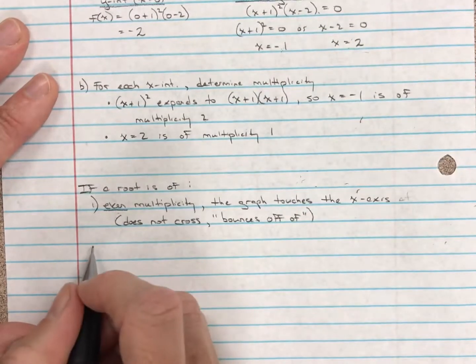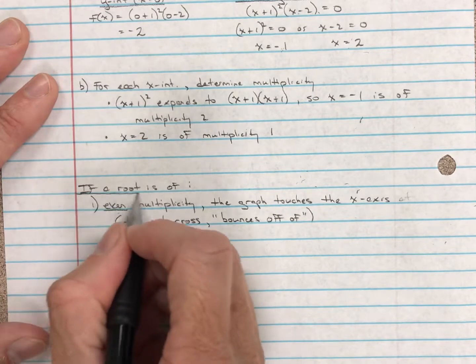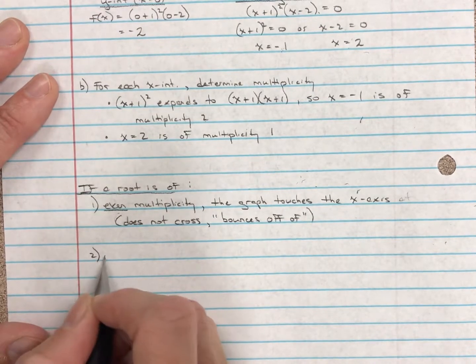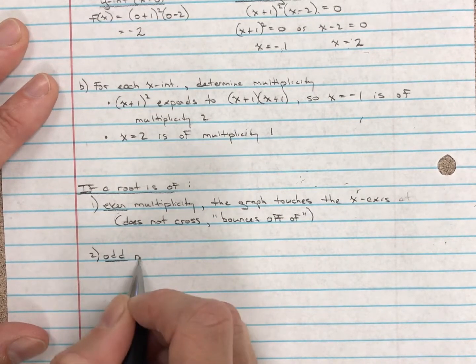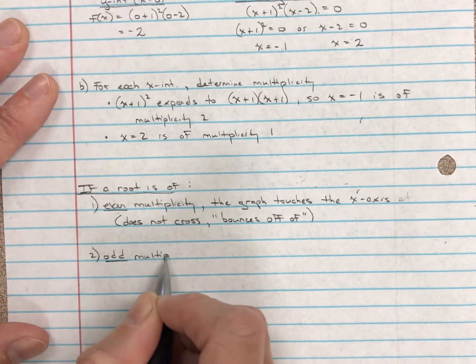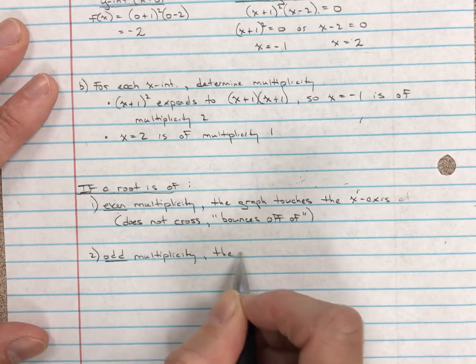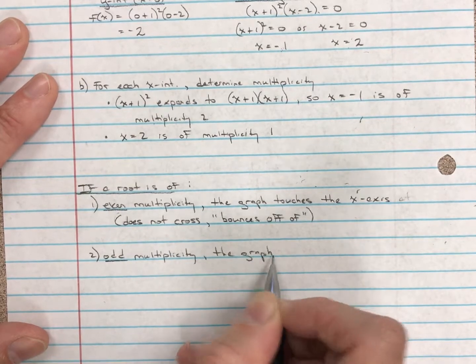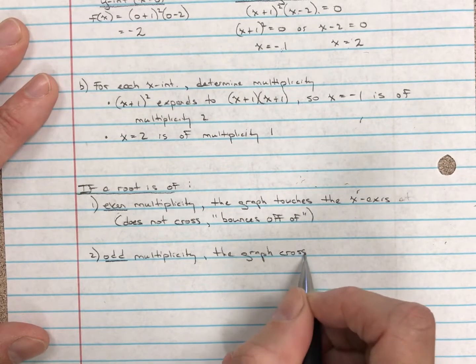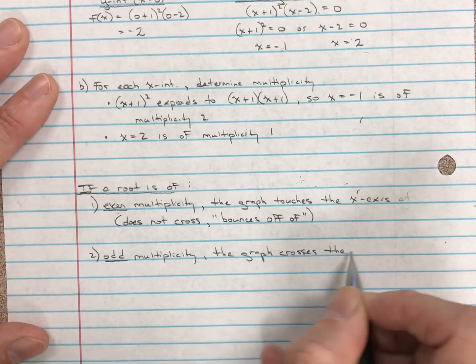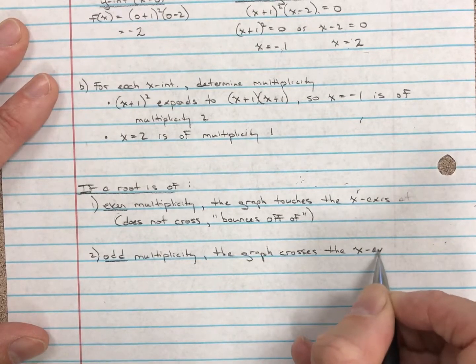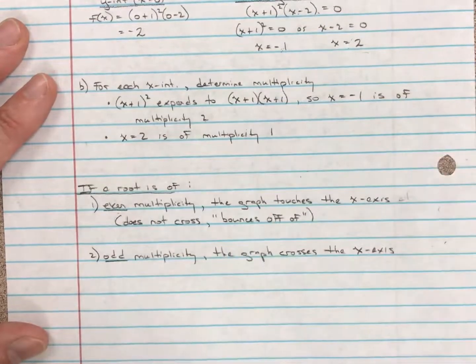And if a root is of odd multiplicity, the graph crosses the x-axis at the value of the root, of course.